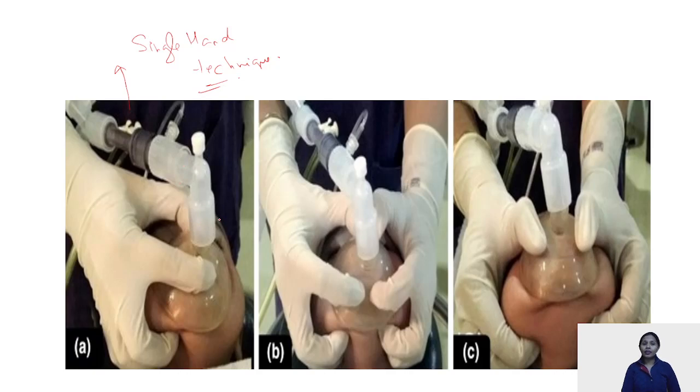Via this head tilt and chin lift, we can make a seal of this face mask with a C and an E. This is the C and E technique, a single hand technique, in which C is used to make the seal and E is used to lift the chin. This is the E which is used to lift the chin.